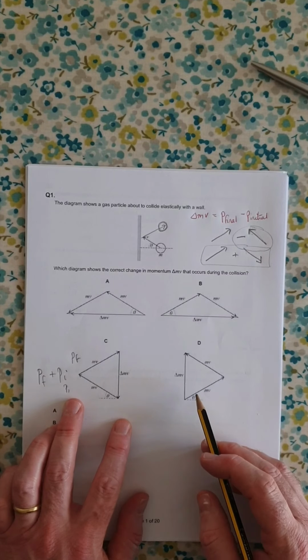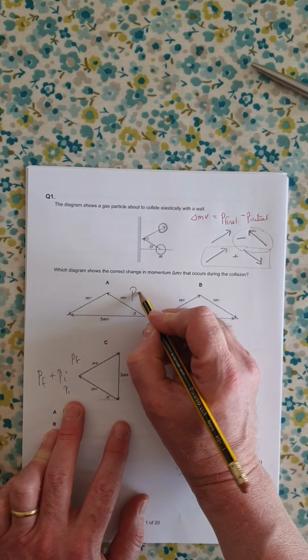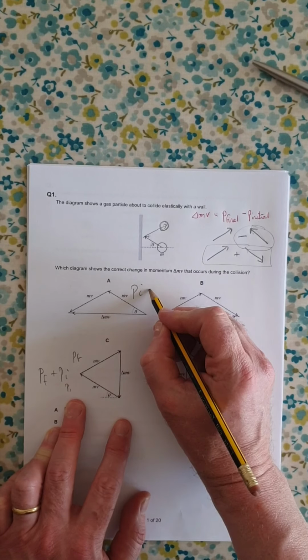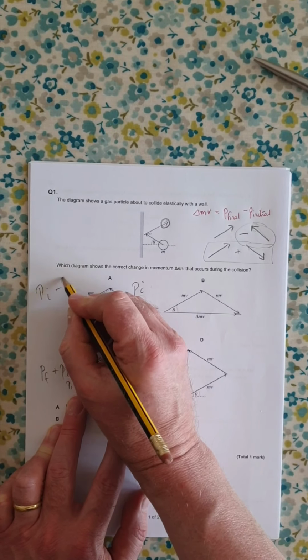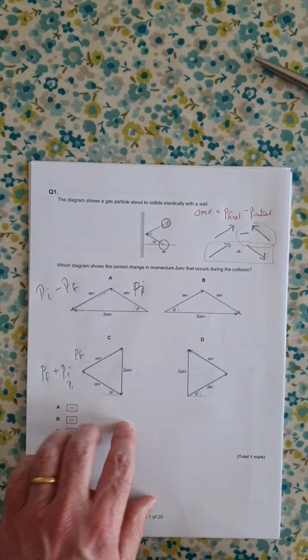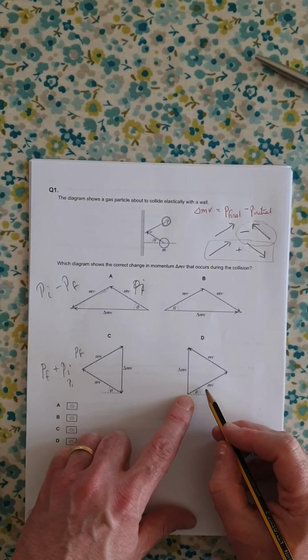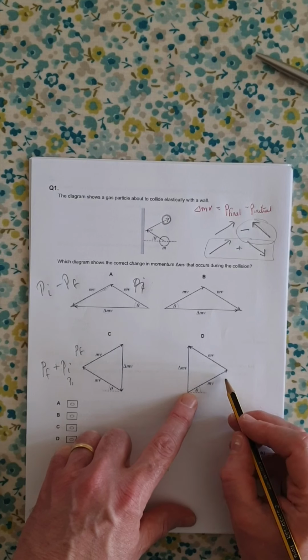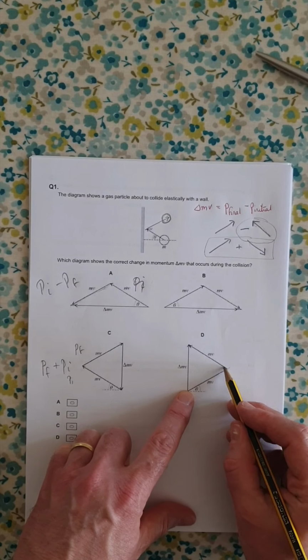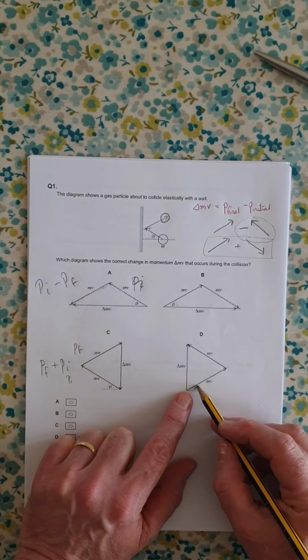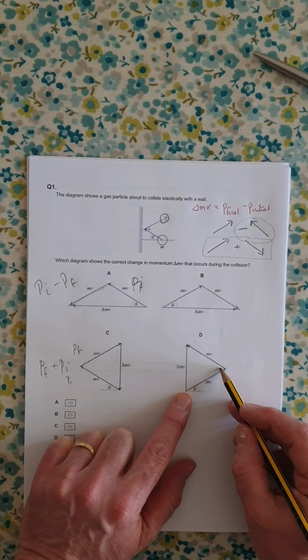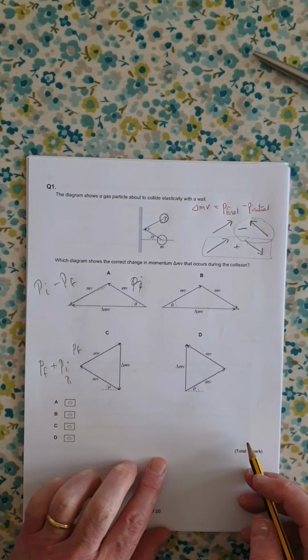This one is the initial momentum plus minus the final momentum, so that would be the initial minus the final. In here, we have the final again plus the initial.